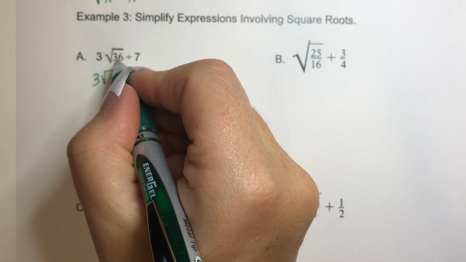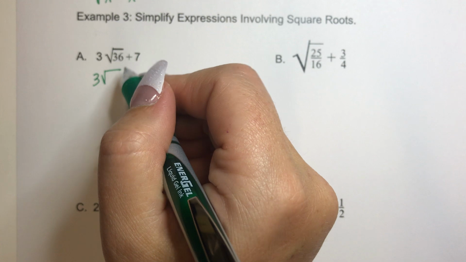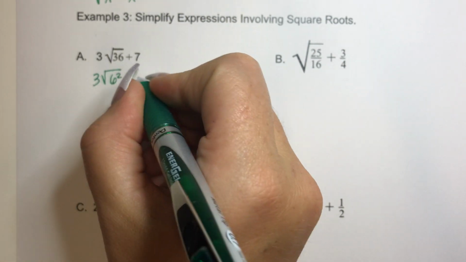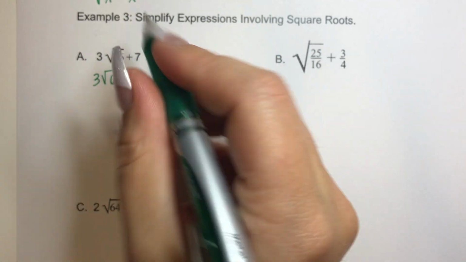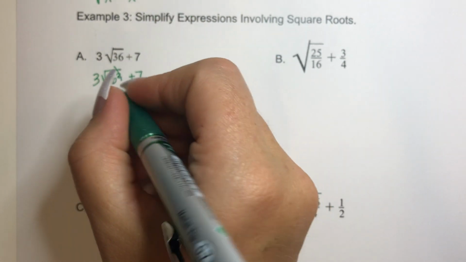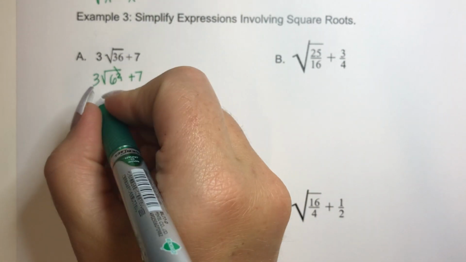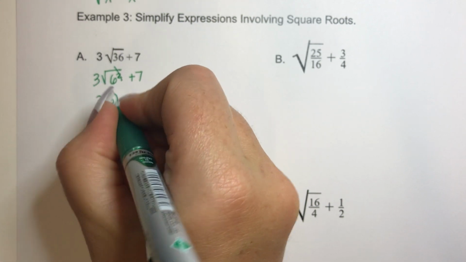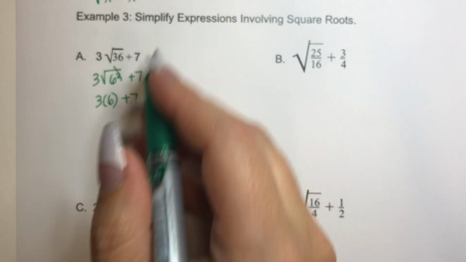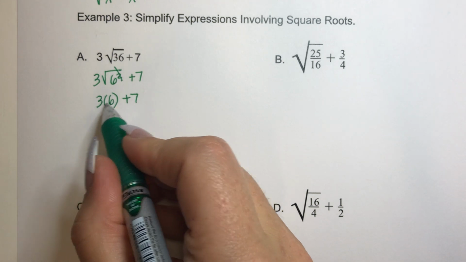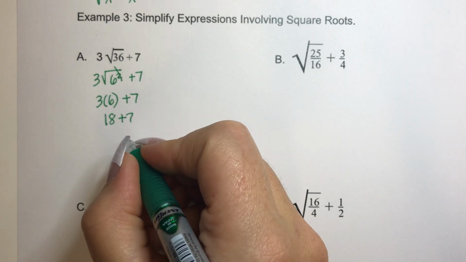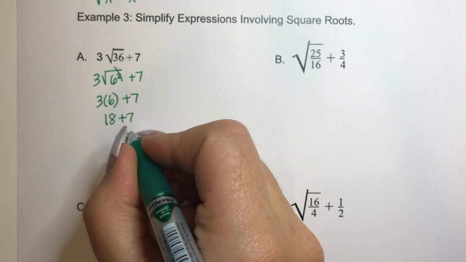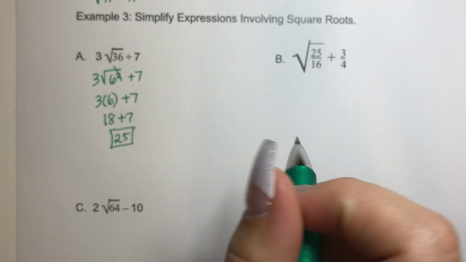Okay, do we know what 36 is? Is that a perfect squared number? Yes, it is. It's the same thing as 6 squared. Plus 7, so what happens is the square root and the squared cancel each other out, right? It's saying that it's positive, so we're going to have the positive 6. So we have 3 times 6 plus 7. Order of operations says we do the multiplication first. 3 times 6 is 18 plus 7 ends up being 25. And that is the answer.